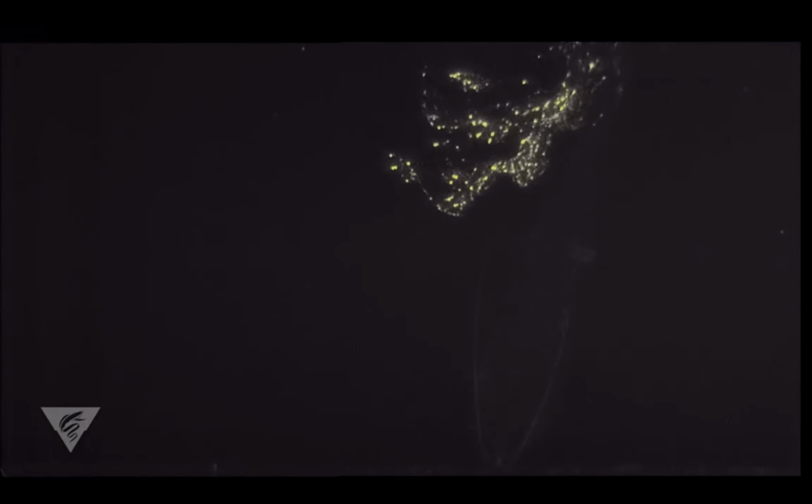You can really see the gut. They can also emit a brilliant yellow glow to distract potential predators.